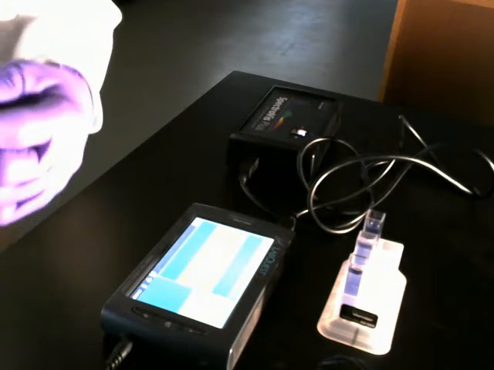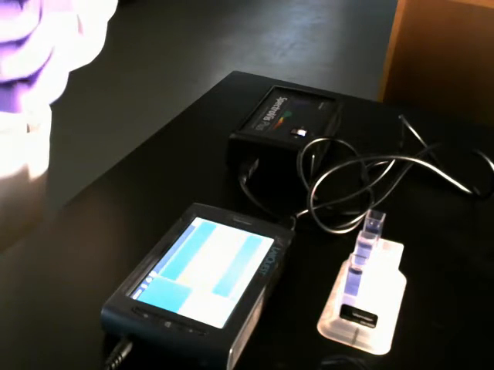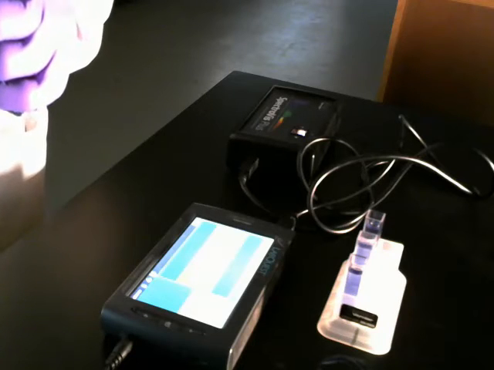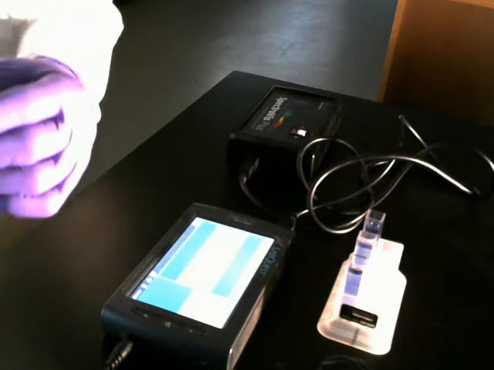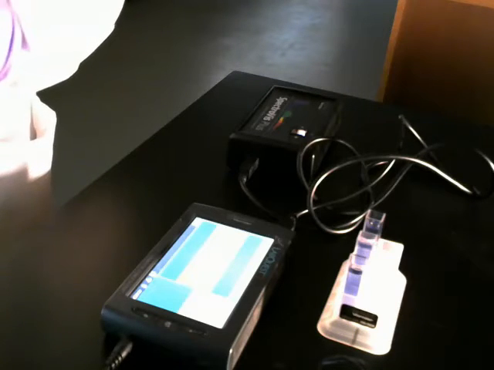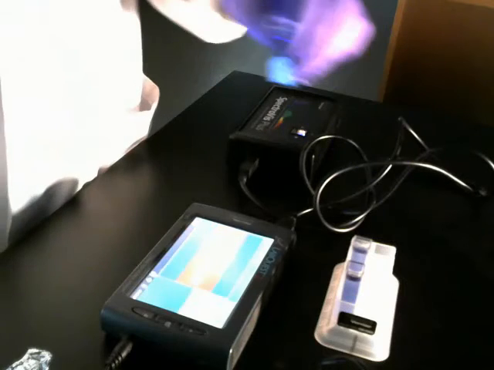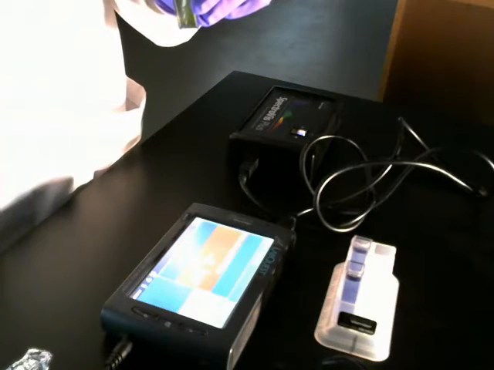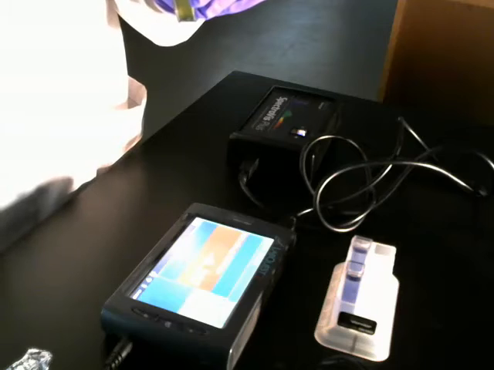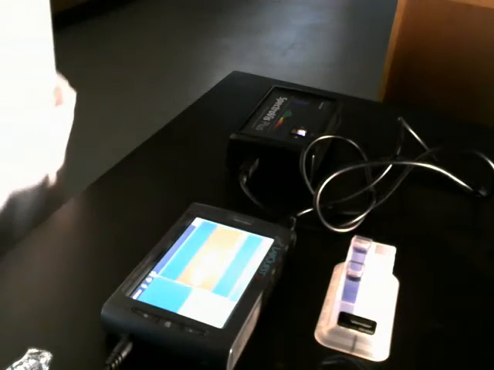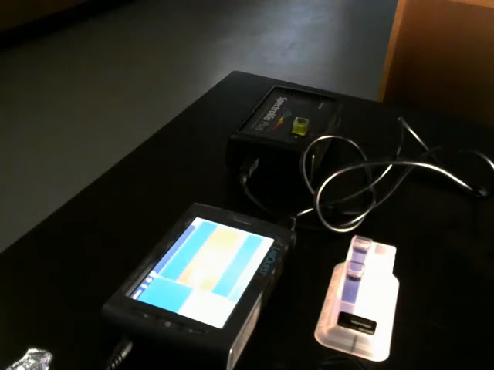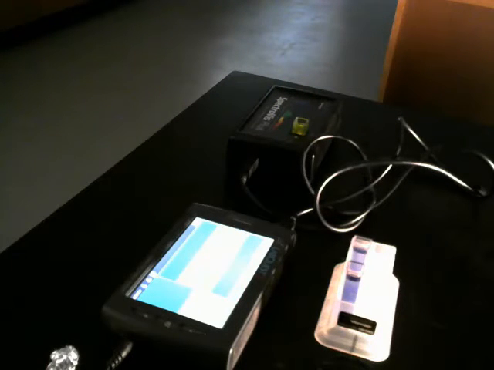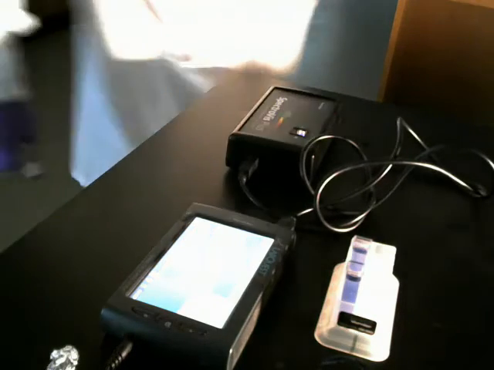Add chloroplast to my 30 centimeter. Take a reading. And set it in place.